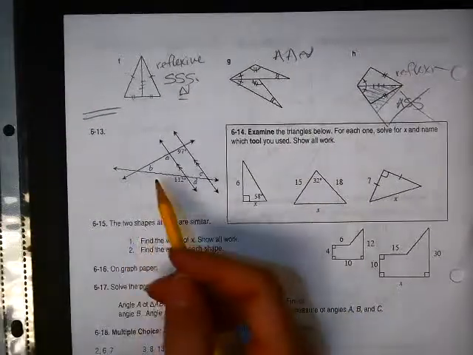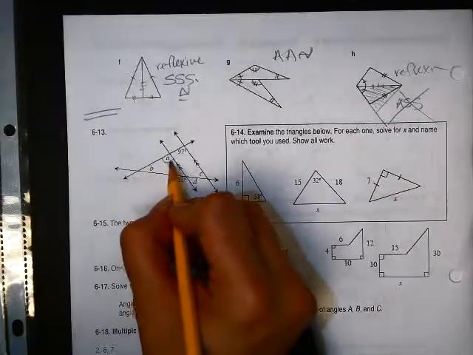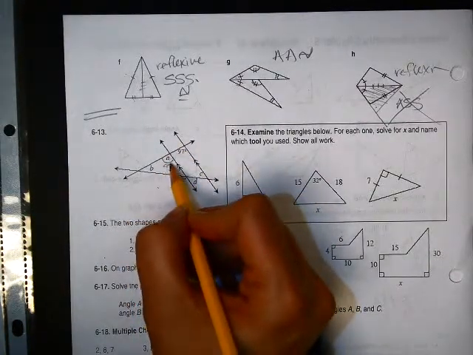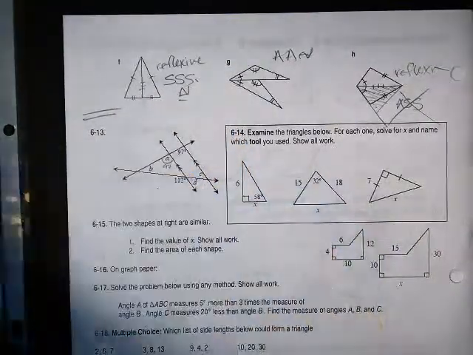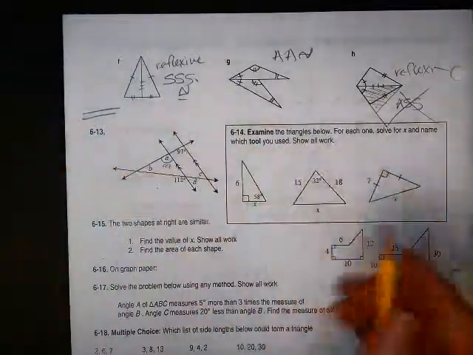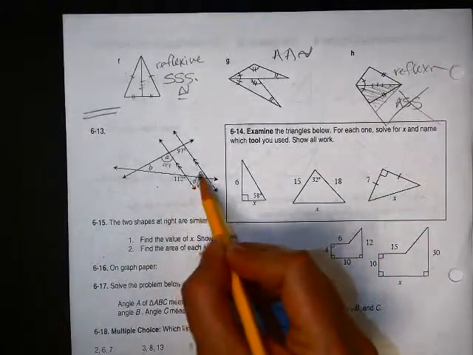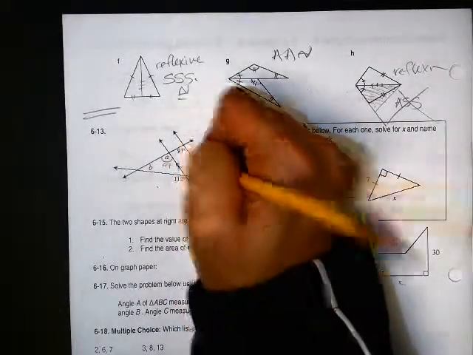All right, so in 13, we're asking you to write your reasons as you go. But for this one here, this is going to be our parallel lines imply corresponding angles are equal, so that's going to be 97. These are going to be linear angles are supplementary. So that one is going to be, what, minus 180, so that's going to be 68. These are alternate interior angles, so parallel lines imply alternate interior angles are equal.